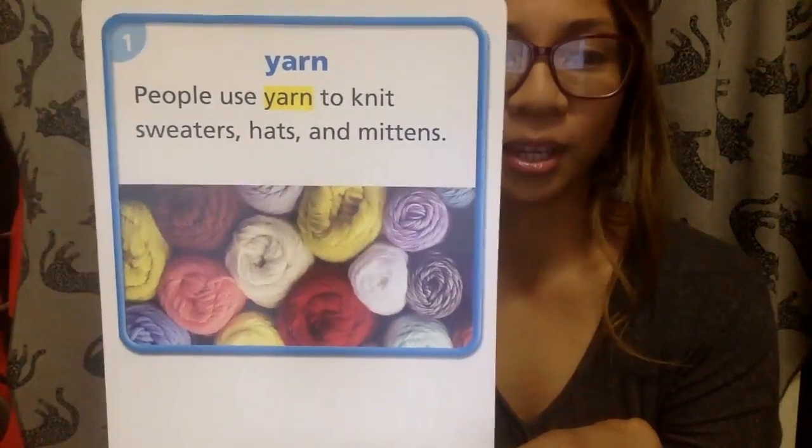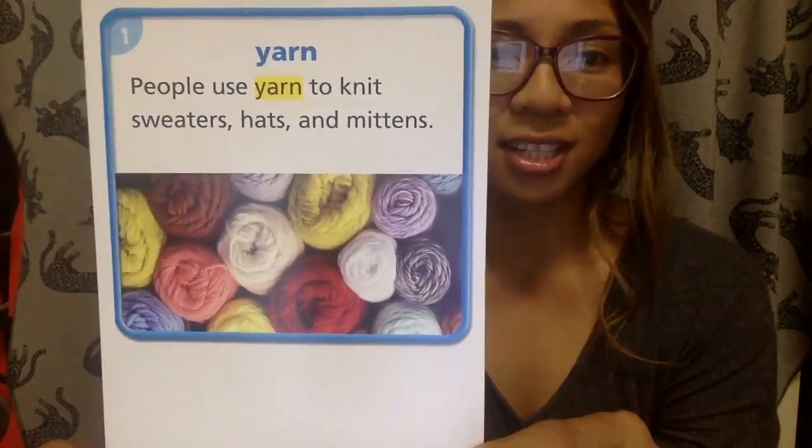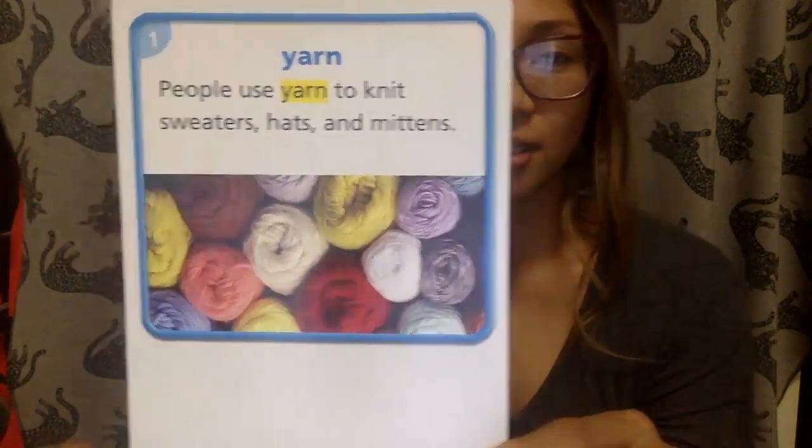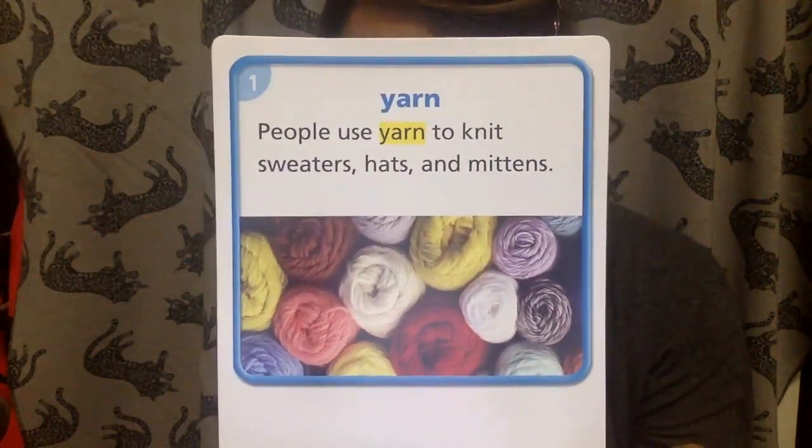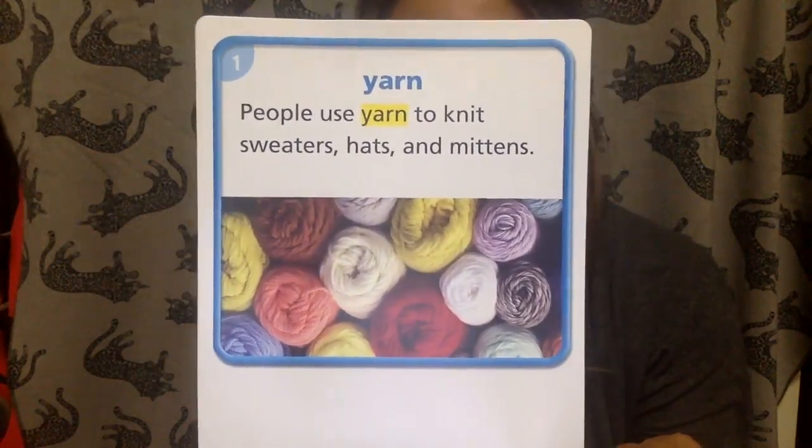The first vocab word is yarn. People use yarn to knit sweaters, hats, and mittens. Yarn means thick thread made of cotton or wool.